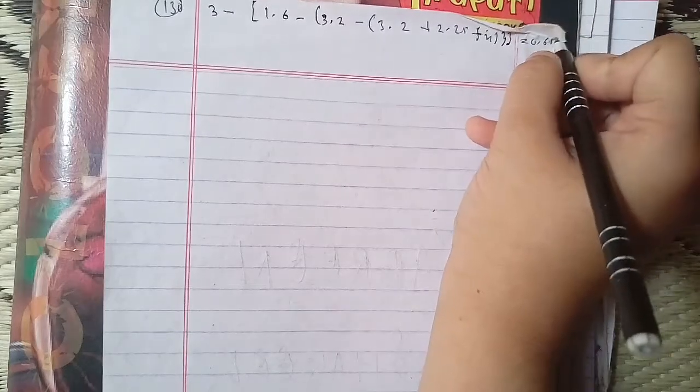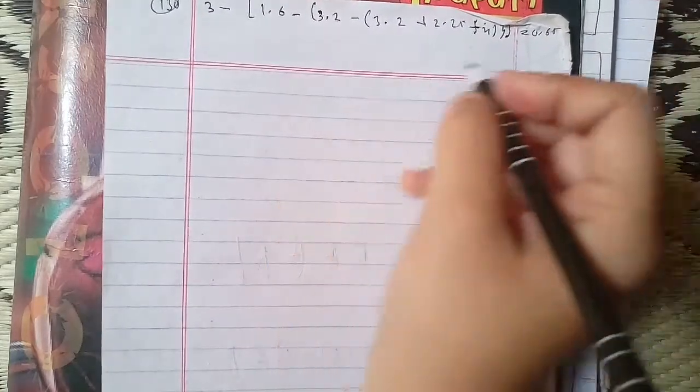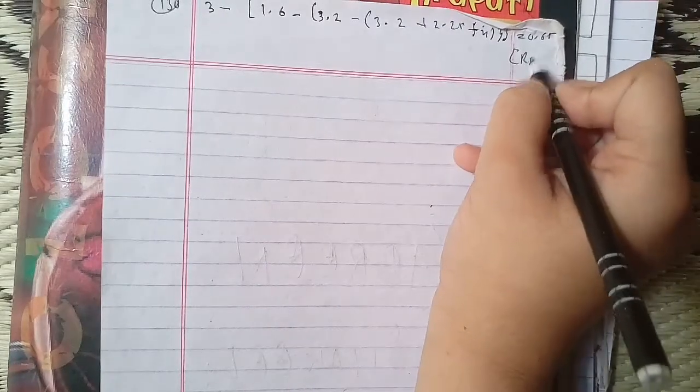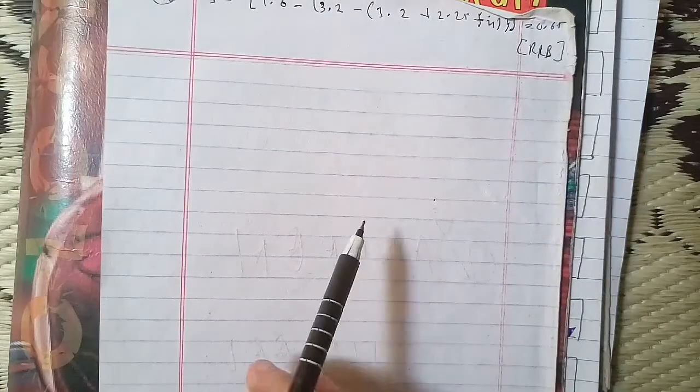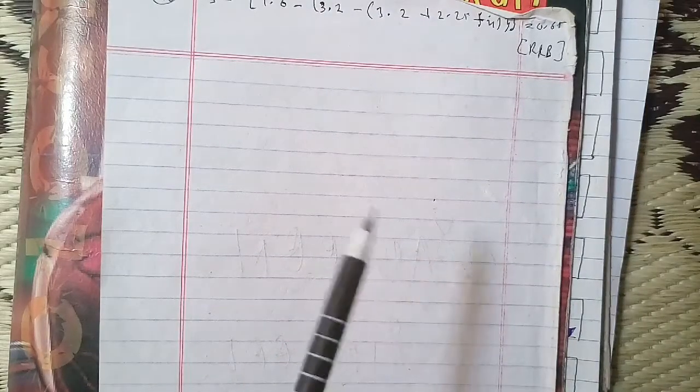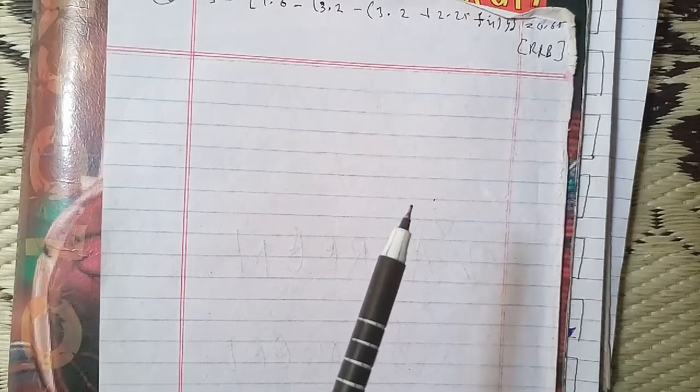The value of x we have to find out. This question has been asked in the RRB examination paper, and it is also important for competitions. The options are 0.3, 0.7, 3 and 7.